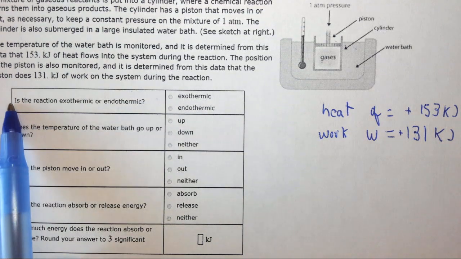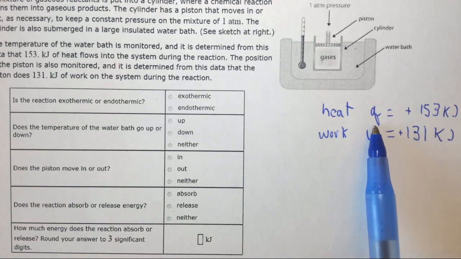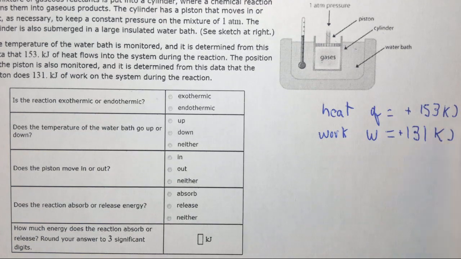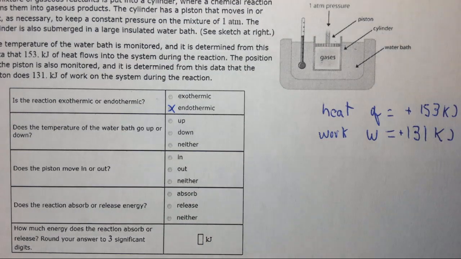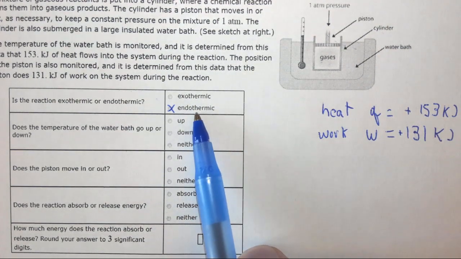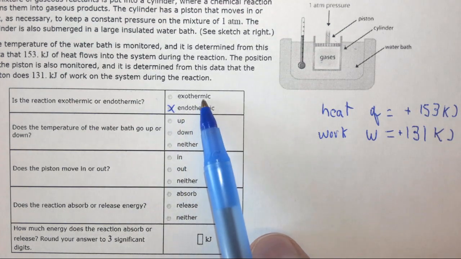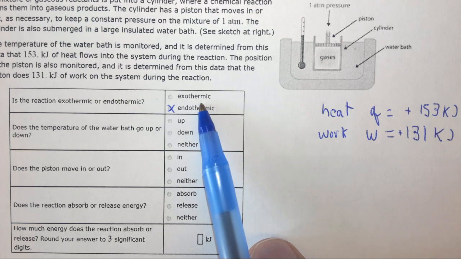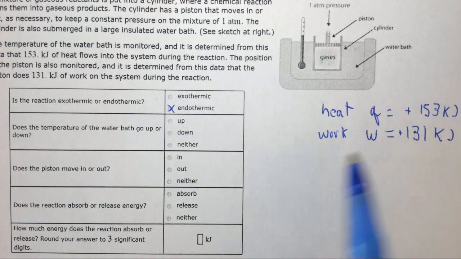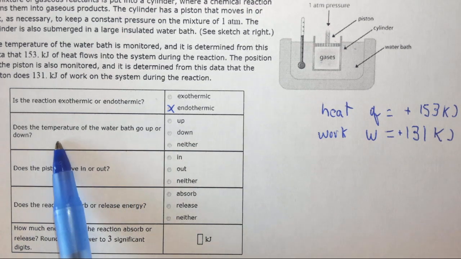First question: is the reaction exothermic or endothermic? Well, what we want to look at is Q. If Q is positive, it's endothermic. If Q is negative, it's exothermic. Said another way, endothermic reactions are reactions that absorb heat. Q is positive. Exothermic reactions are reactions that release heat. Q is negative.